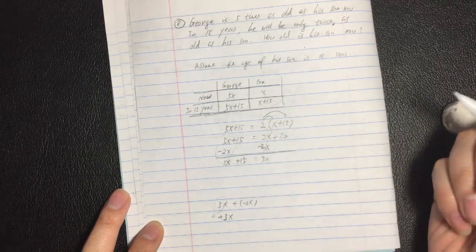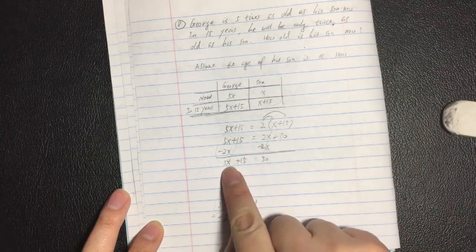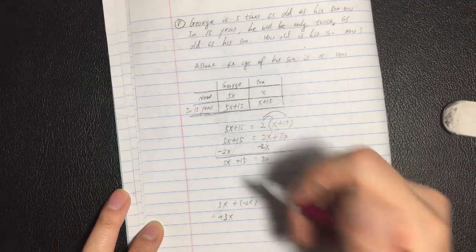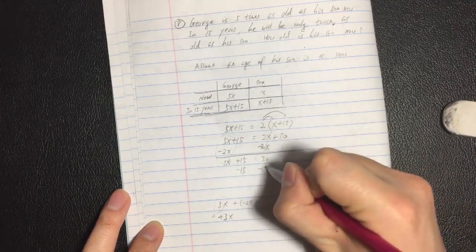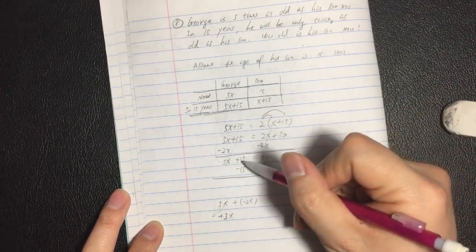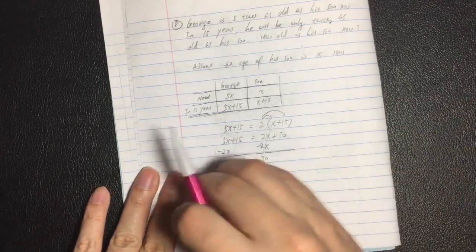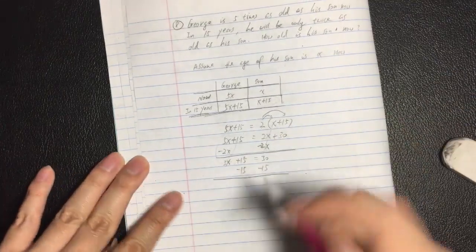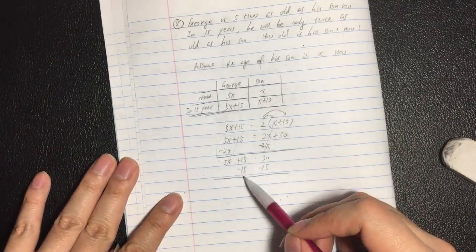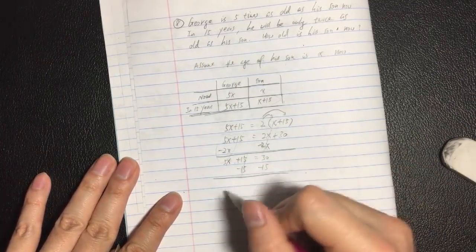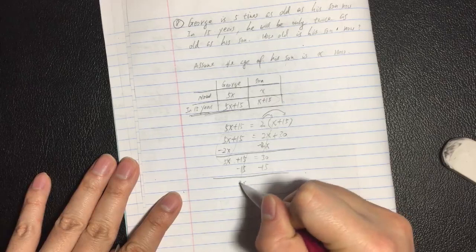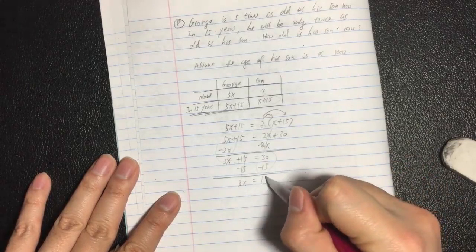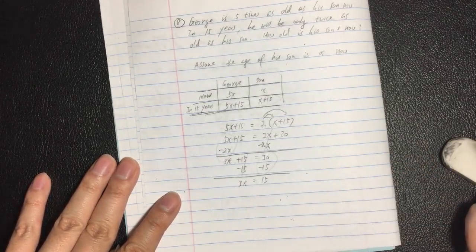Then, in order to get X by itself, we need to eliminate 15 first, then eliminate number 3. So I subtract 15 from both sides. Positive 15 and negative 15 cancel. We have 3X by itself on the left side. On the right side, 30 minus 15 is 15.